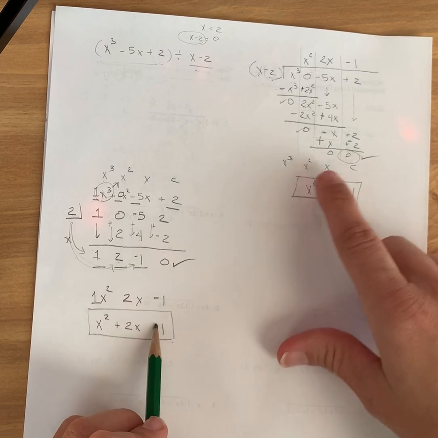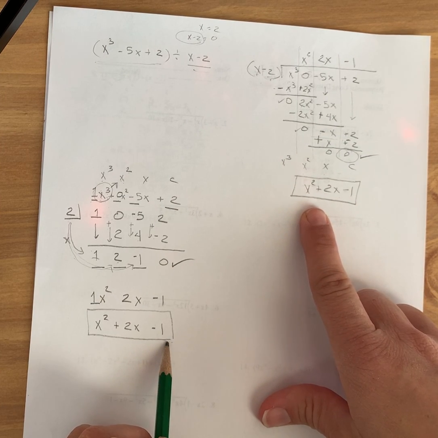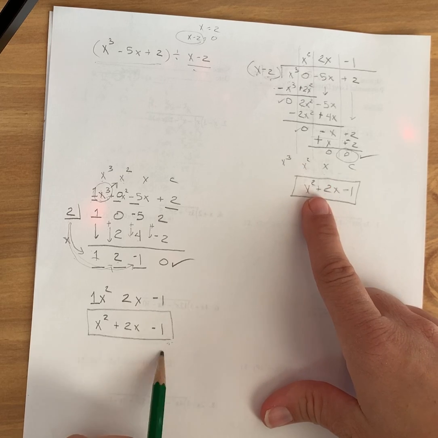So you can use one or the other to check your answers on both, but that's the way that synthetic and polynomial division work together.